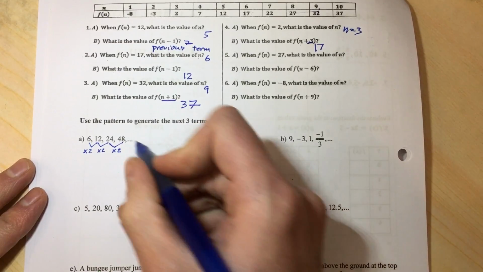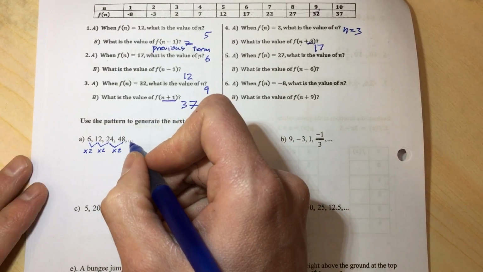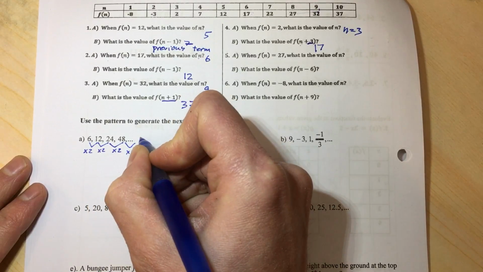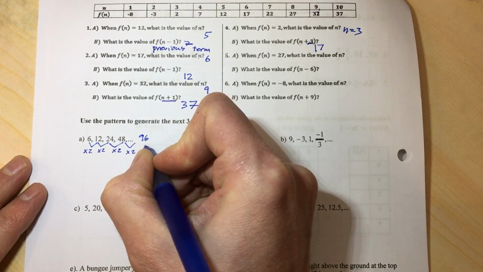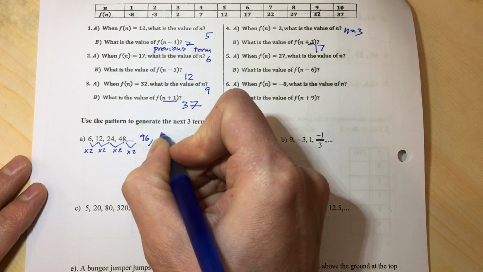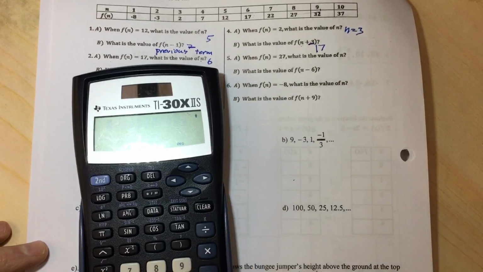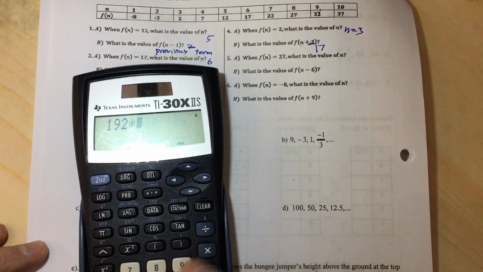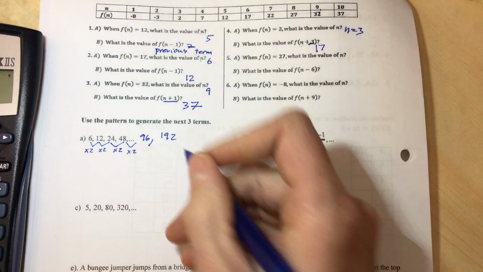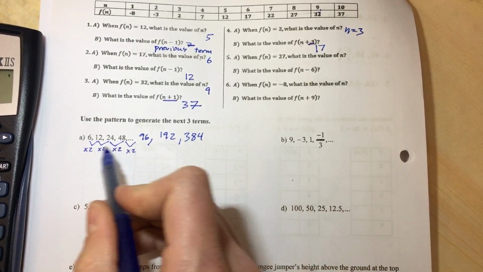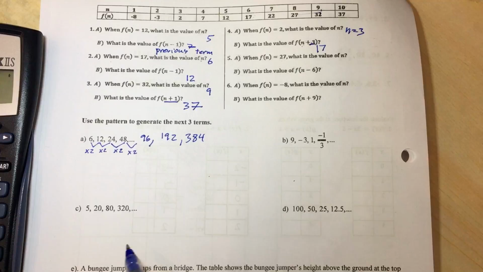Okay, and it says find the next 3 terms. So we're going to say 48 times 2 is 96. Times 2 is 192. So you all should be using your calculators at this point. So 192 times 2 is 384. I'm not expecting you to do this in your head. You should be getting used to using your calculator.